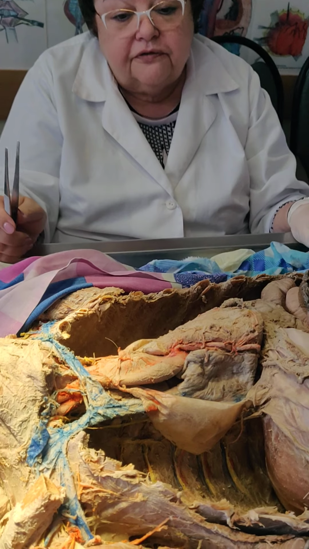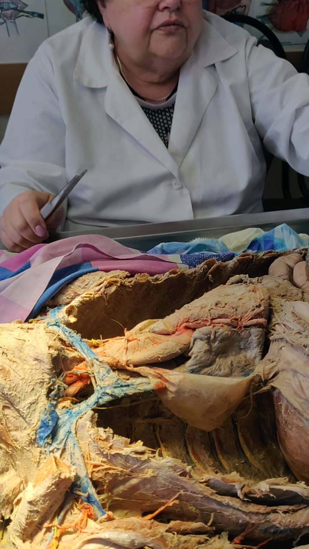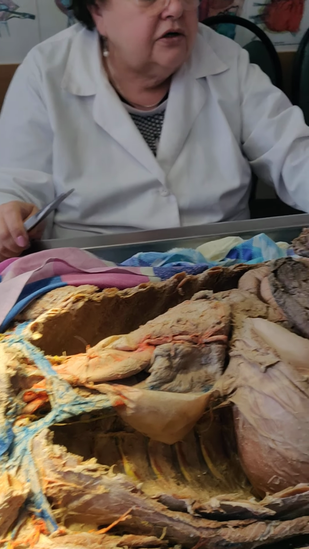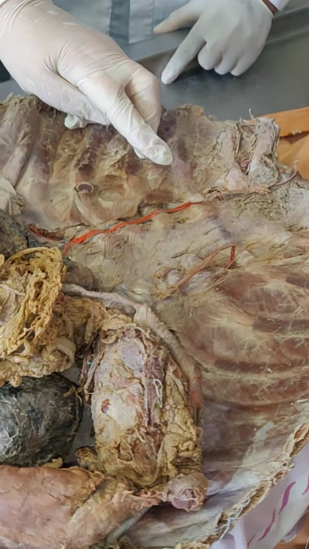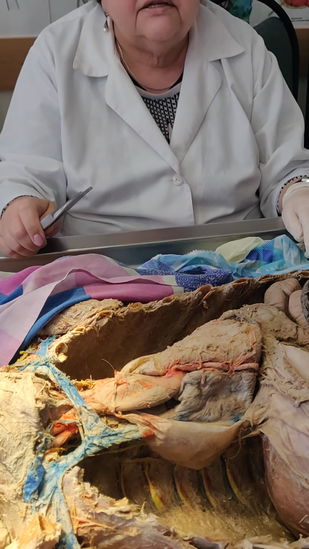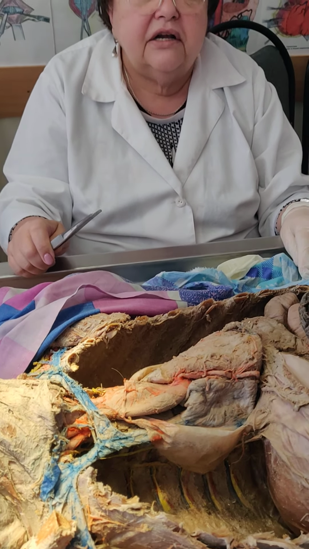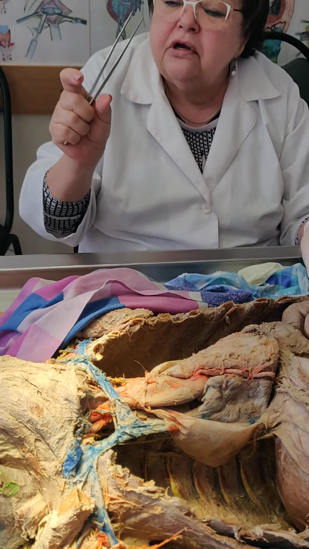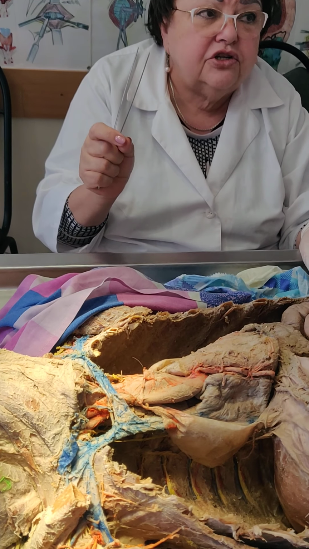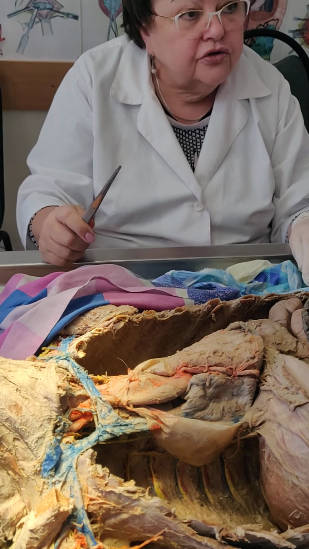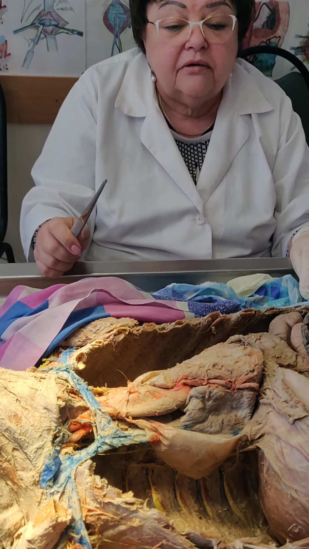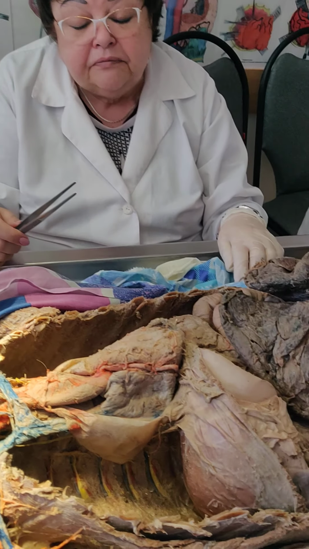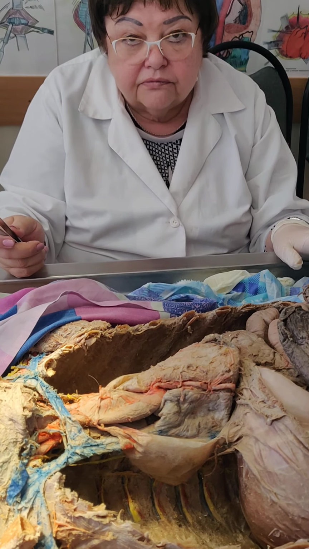And as for arteries, for the pericardium there are intercostal arteries and one of the branches of the internal thoracic artery, the pericardiacophrenic artery. This artery arrives at the level of the first rib. It's not a large artery, but it supplies the pericardium, and sometimes the diaphragm. It supports the heart. So that's the pericardium.